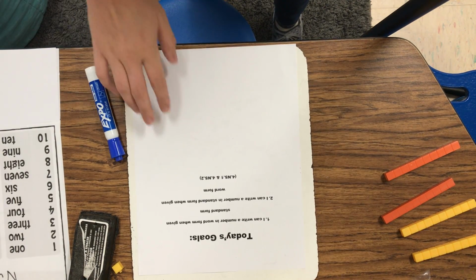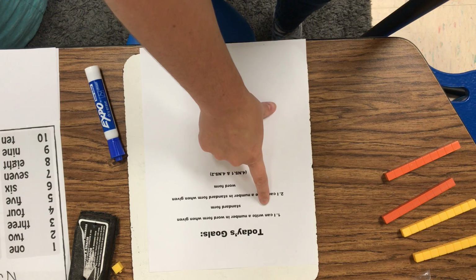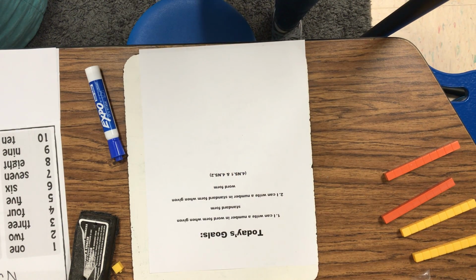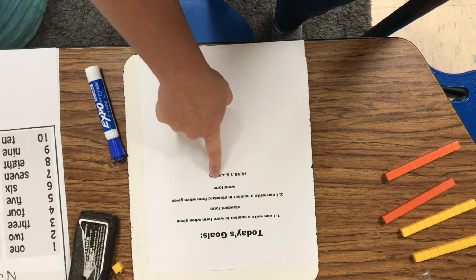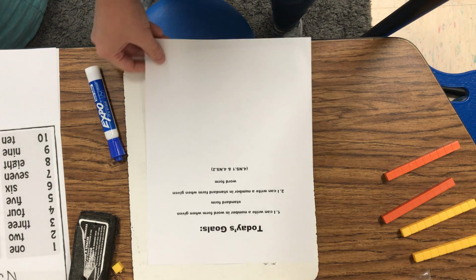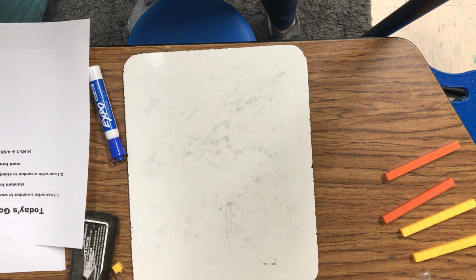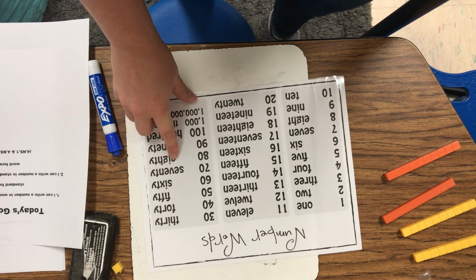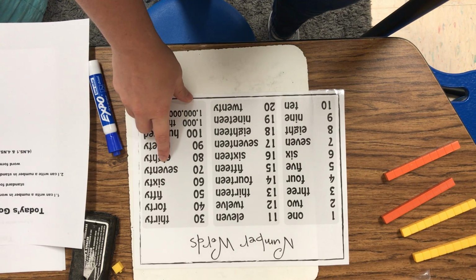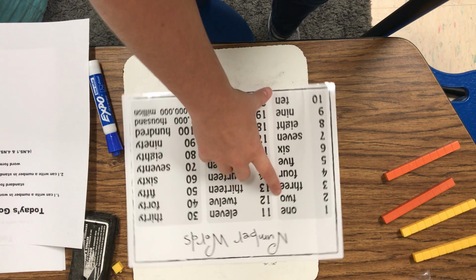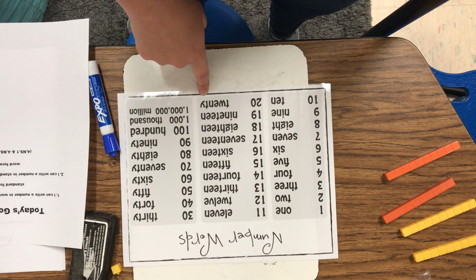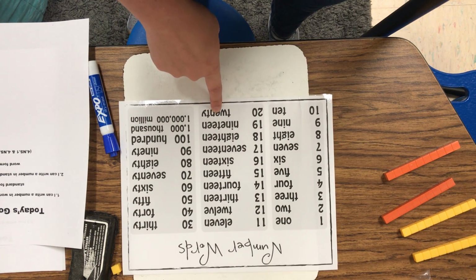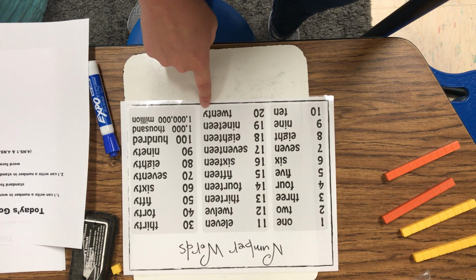All right, guys, today our goals in math is I can write a number in word form when given standard form, and I can write a number in standard form when given word form. So when I talk about word form, guys, what I am talking about is when it's written out with letters, okay? So I'm going to give you guys this at the top of your work to have all the spellings that you need. But this is word form here. This would be standard form of each number.